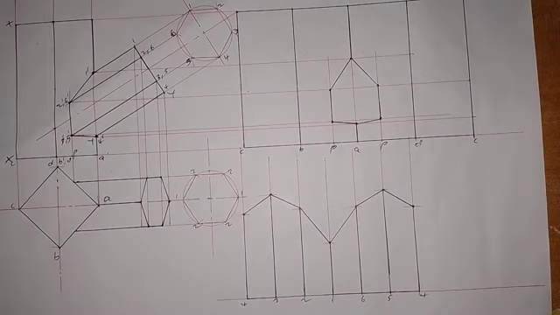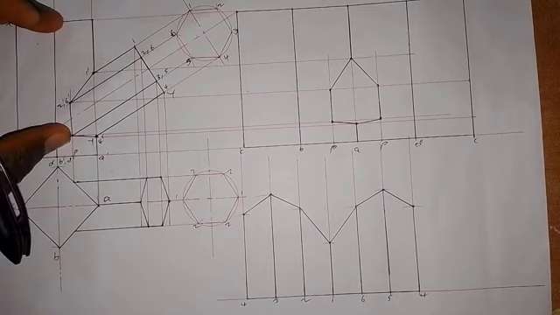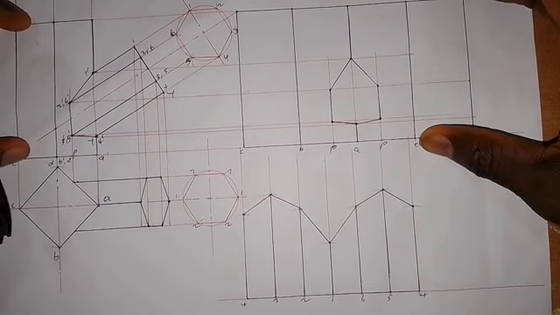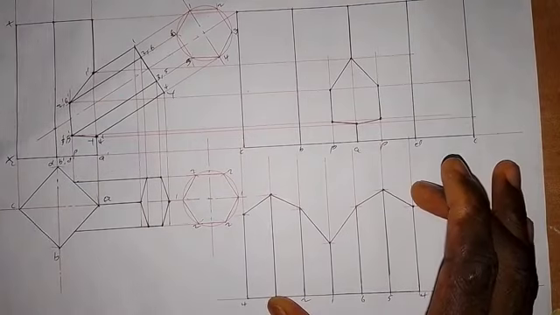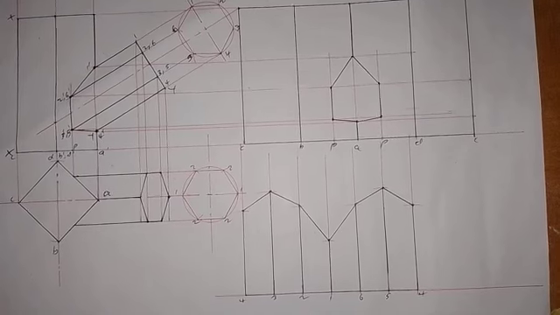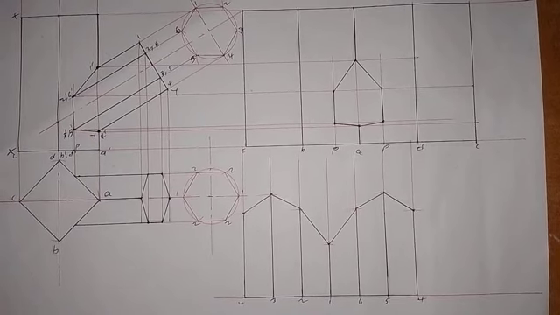Alright, so we have done so much here. We've been able to draw the complete front elevation, complete plan, surface development of the square prism, and surface development of the hexagonal prism. And this is very, very simple and interesting. So all you need to do is to practice. As I usually say, when you practice this, you become a master at it.